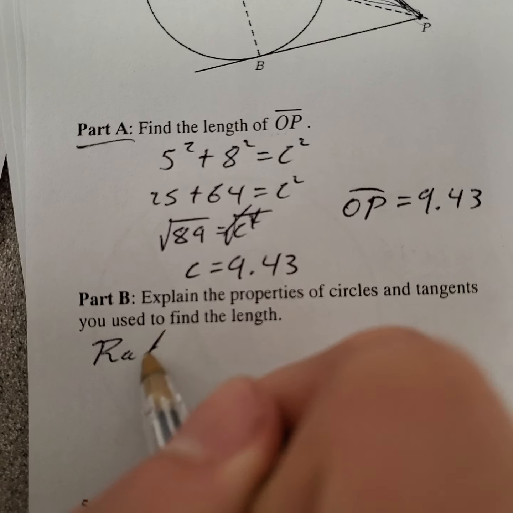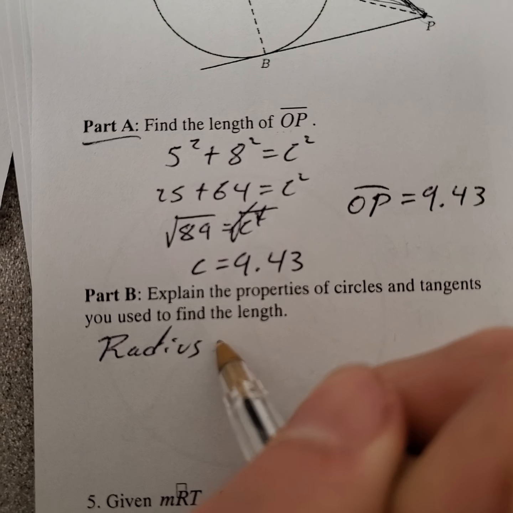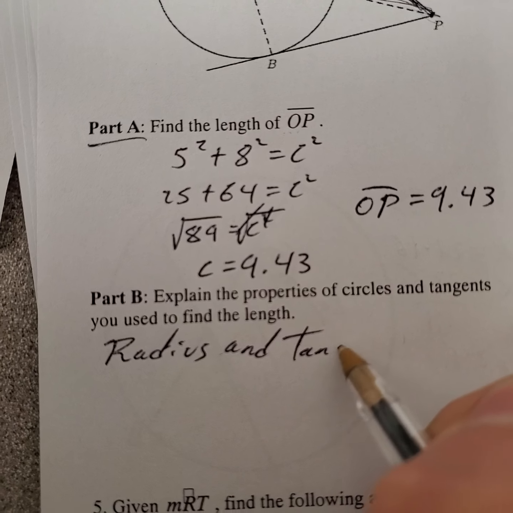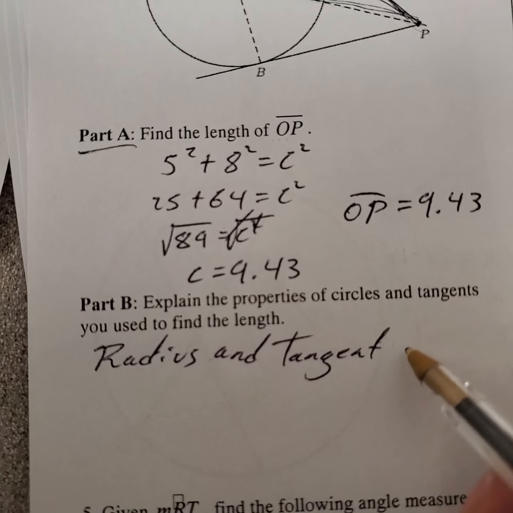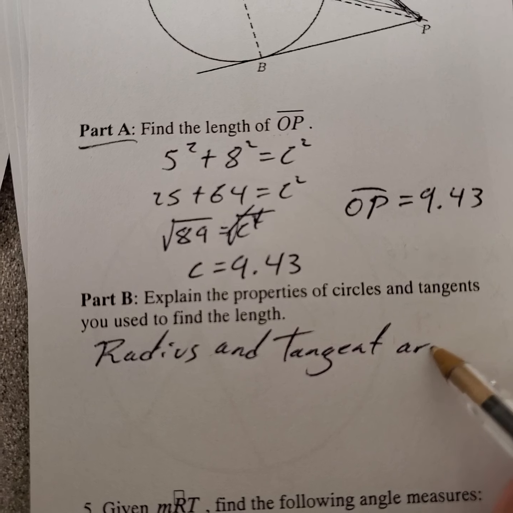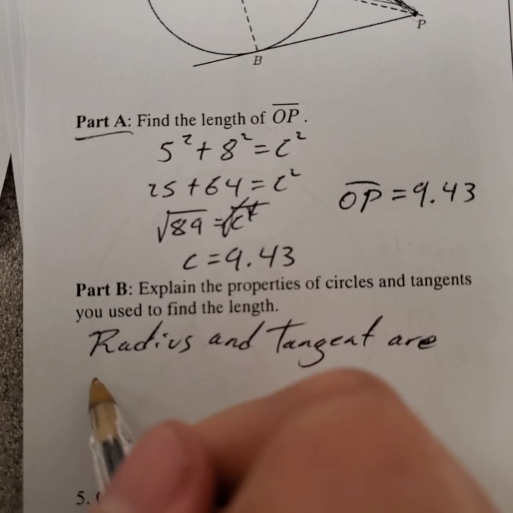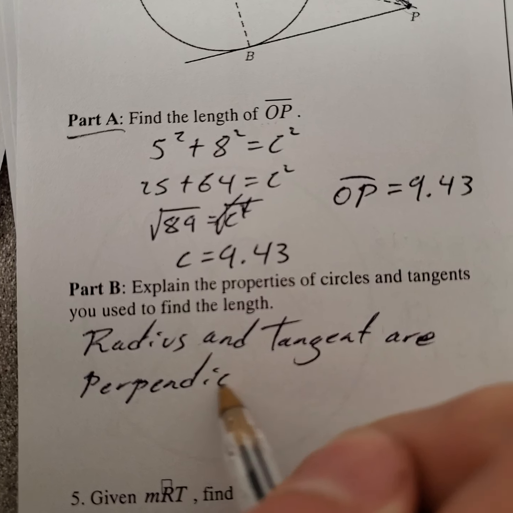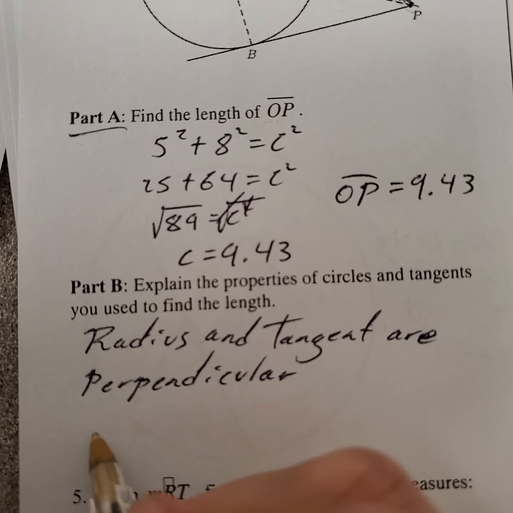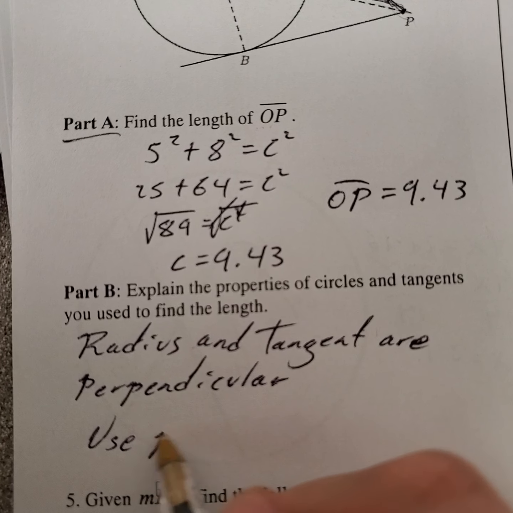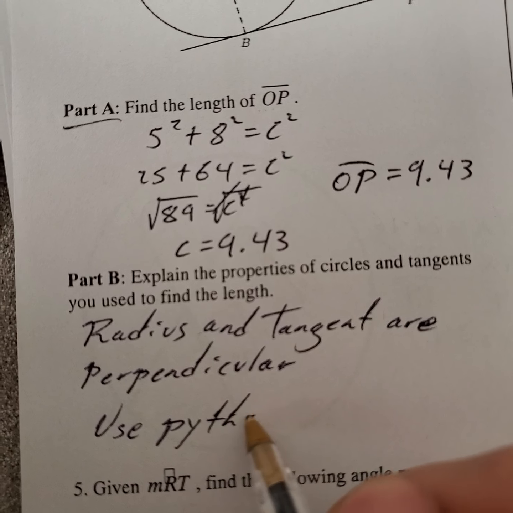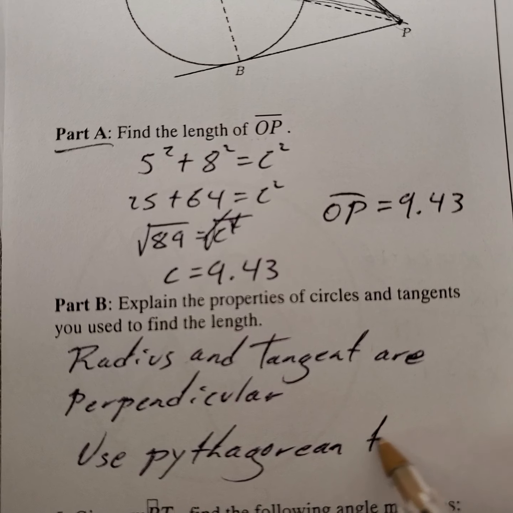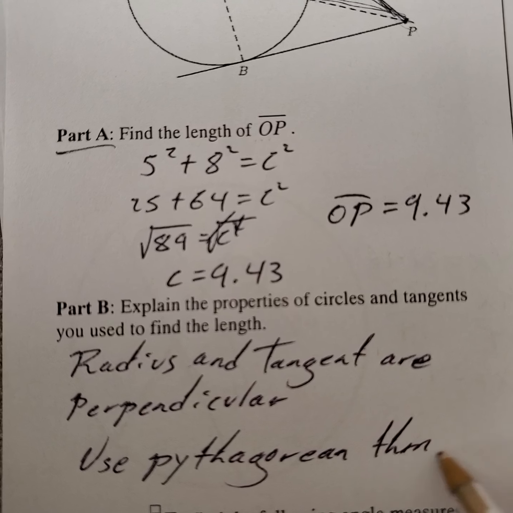So radius and tangent are perpendicular. And then use the Pythagorean theorem.